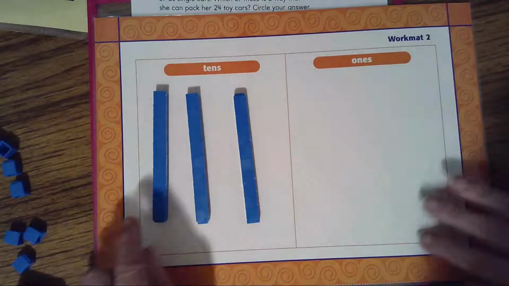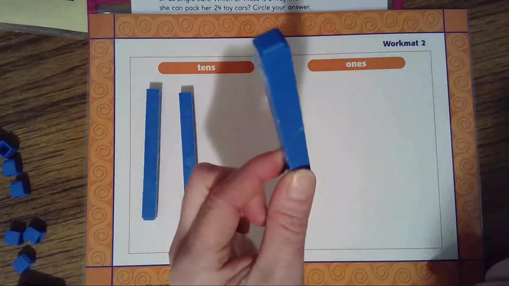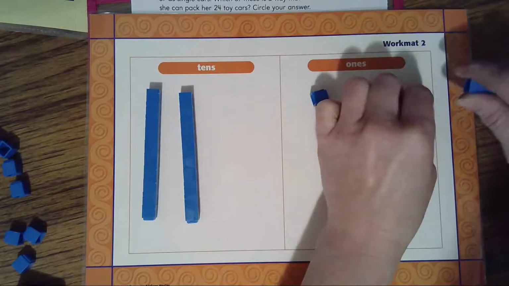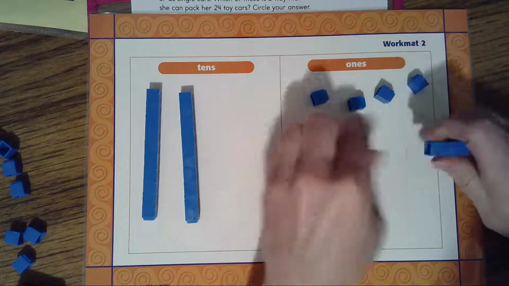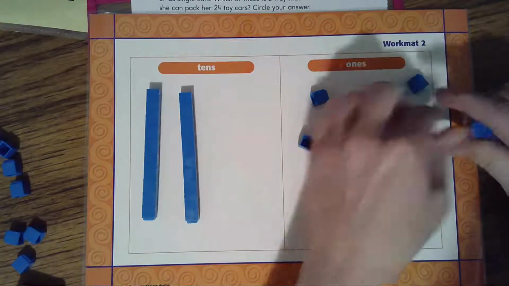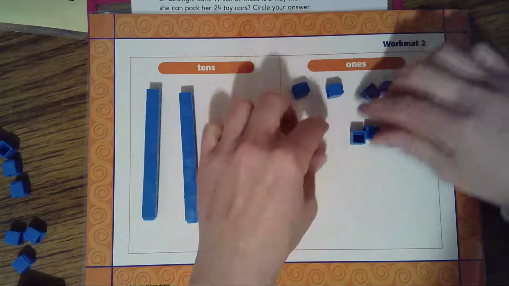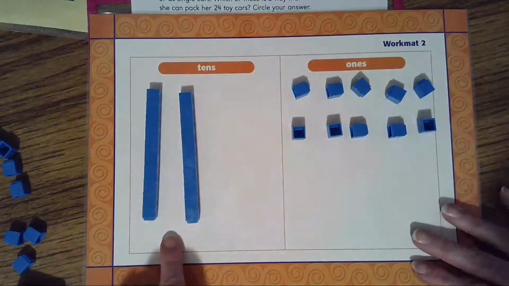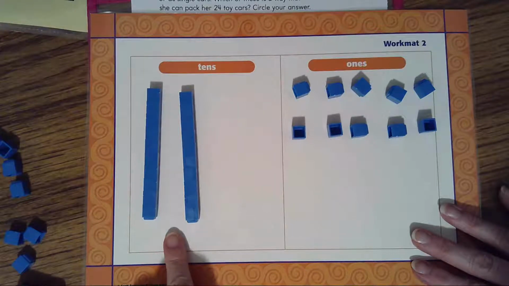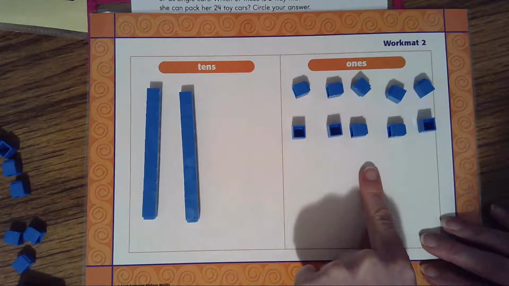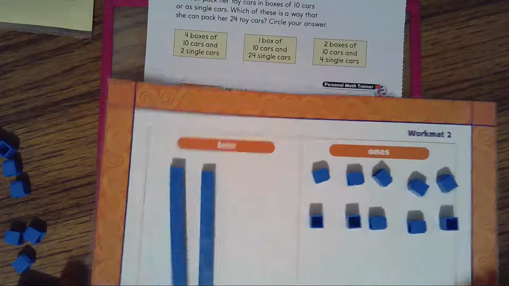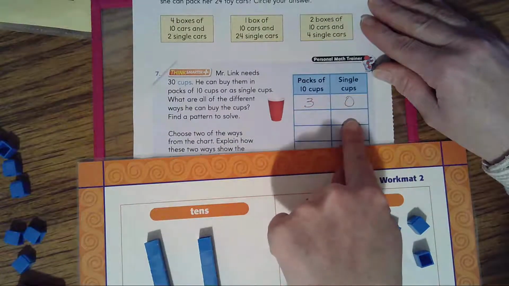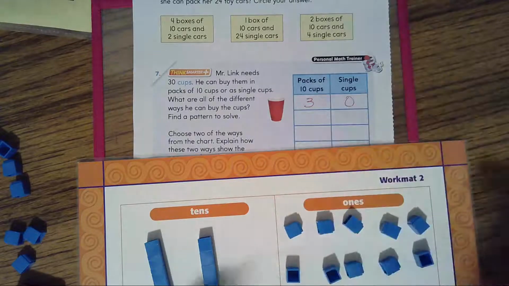Then just take a 10, break it into 1s, and now, how many 10s do we have? Well, we now have 2 10s, and how many 1s? 10. Okay, so that's your next answer. So you're going to put 2 10s here and 10 1s, and that should be enough to get you going.